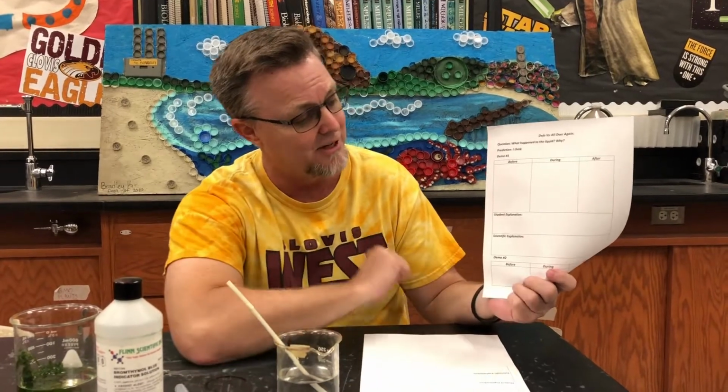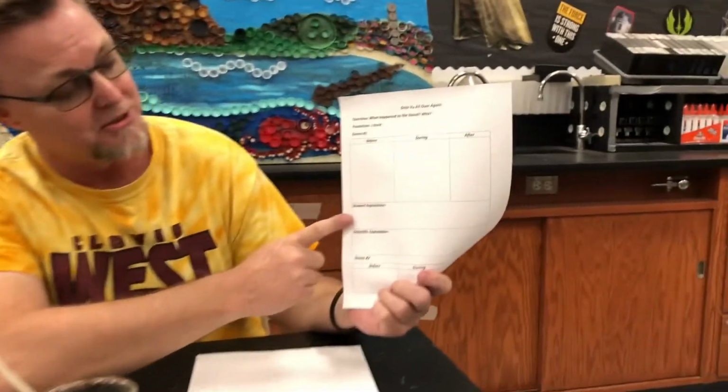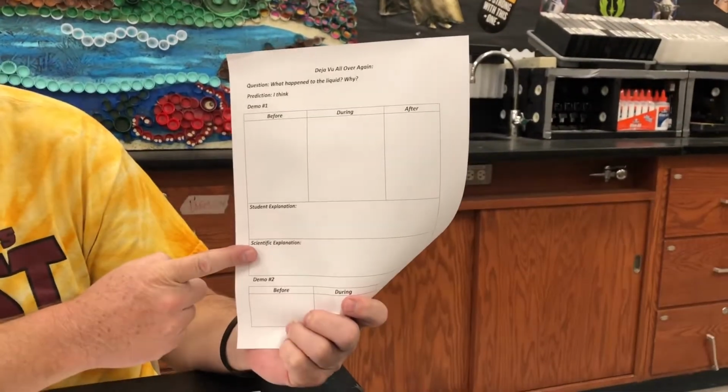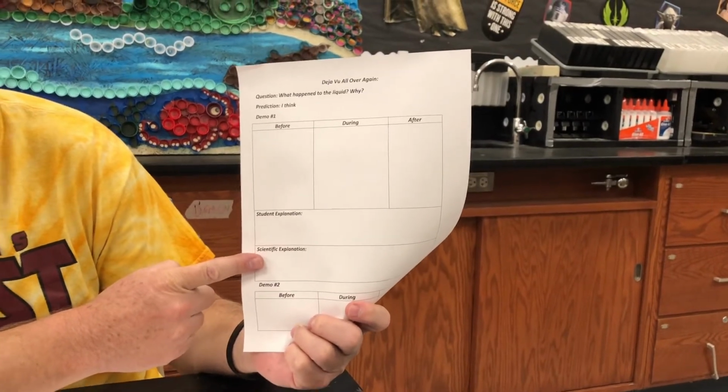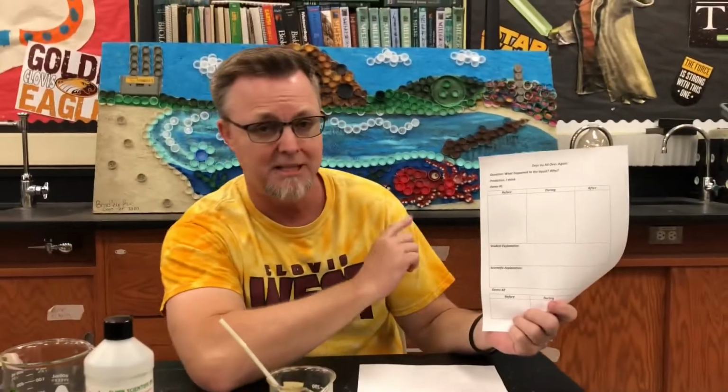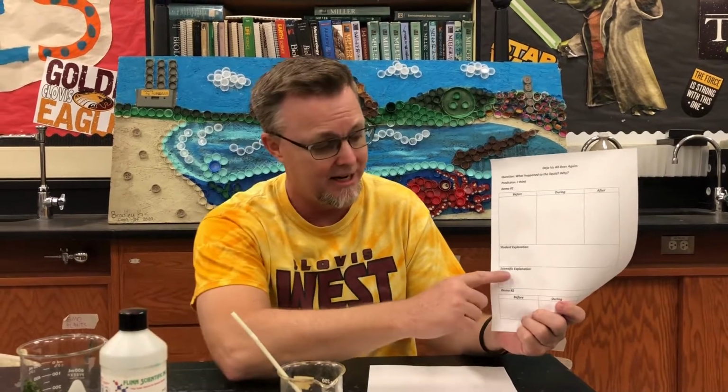When you're done with the before, during, and after, you can see there's a spot for a student explanation and a scientific explanation of what you just witnessed. In the student explanation, you explain in your own words what you saw before, during, and after. Then you do a little textbook research and give us the truth, the facts, the figures of what actually happened scientifically.